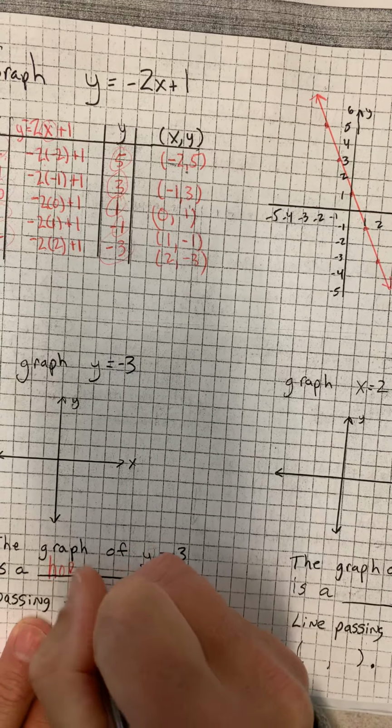The line y equals negative 3 is a horizontal line, goes left or right, passing through this graph at y equals negative 3. 1, 2, 3. That's the ordered pair 0, negative 3. It is a horizontal line that passes through negative 3.